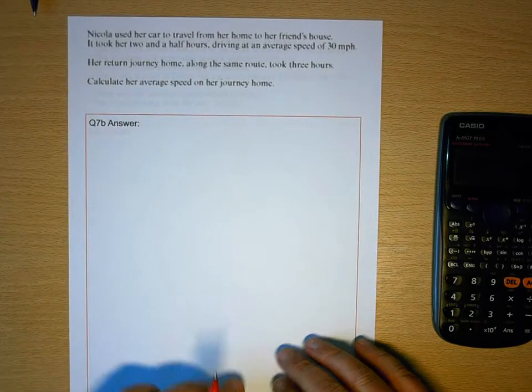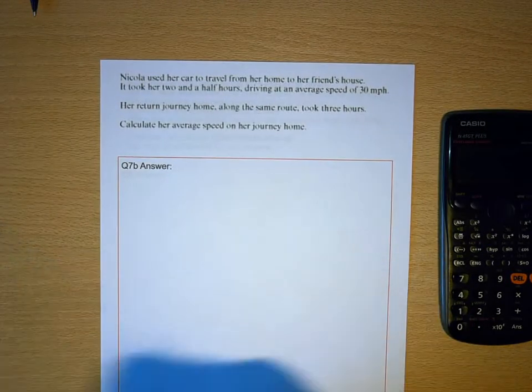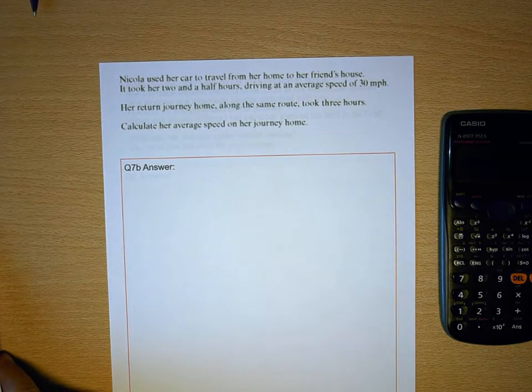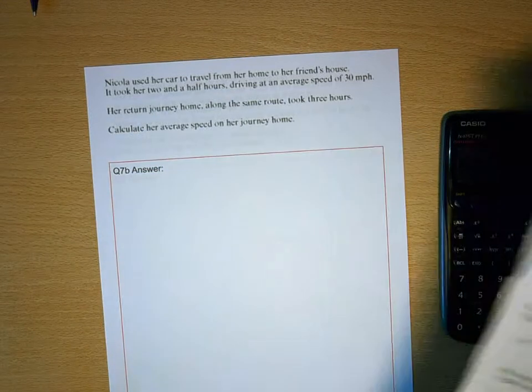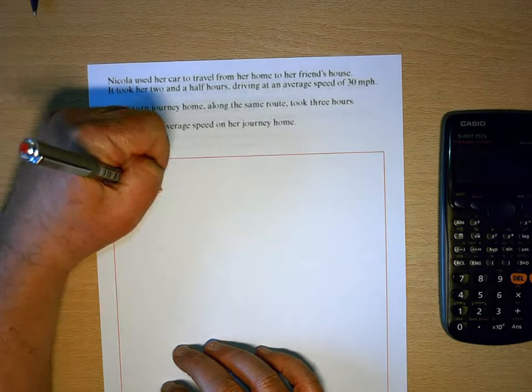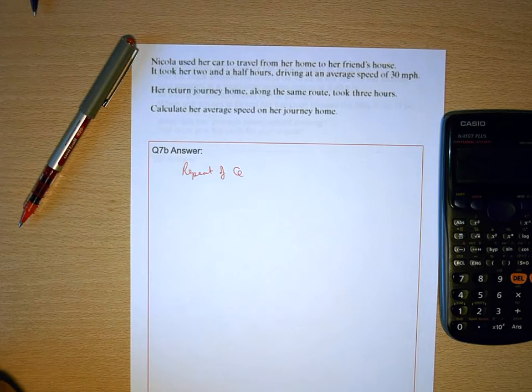Question 7. Nicola used her car to travel from her home to her friend's house. It took her 2.5 hours driving at an average speed. Hang on, haven't we done this one? Yeah, we've already done that one. So question 7 is a repeat of question, sorry about that, question 2.